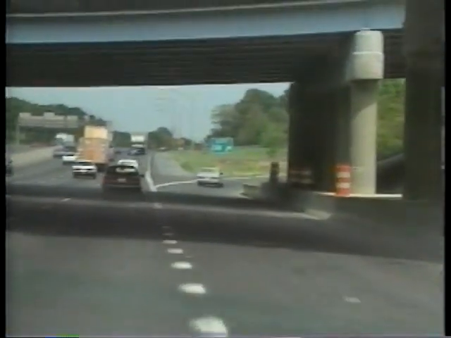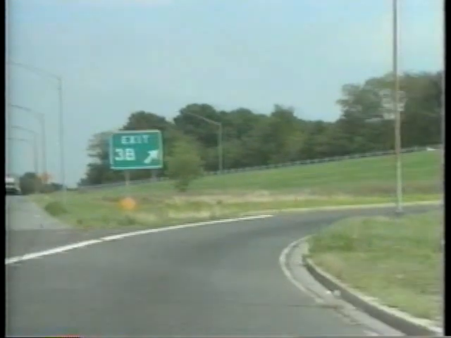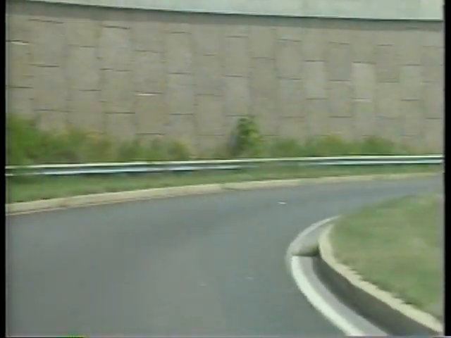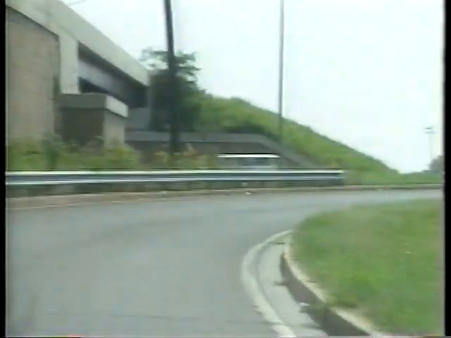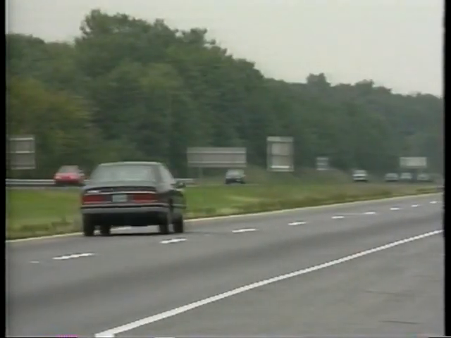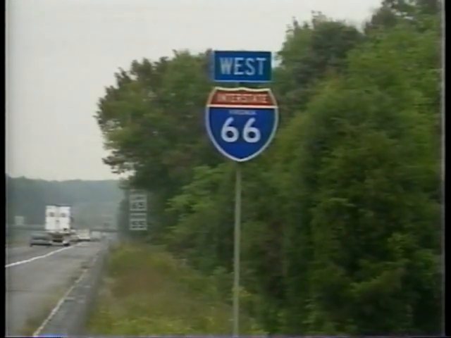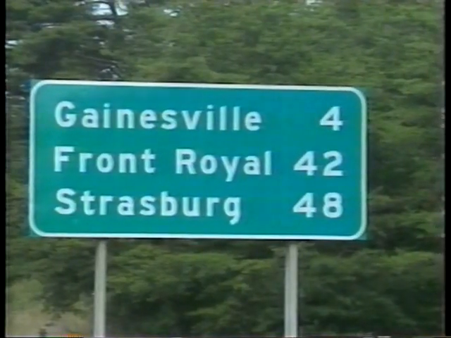Let's see how the interchange and interchange approach signs work together. The driver has seen the 3.2 kilometer and 1.6 kilometer approach signs. Now the 0.8 kilometer advance guide sign appears. Then, at the exit, a gore sign guides the way down the ramp. Between interchanges or in non-interchange areas, there are route markers, rest area signs, and distance signs.